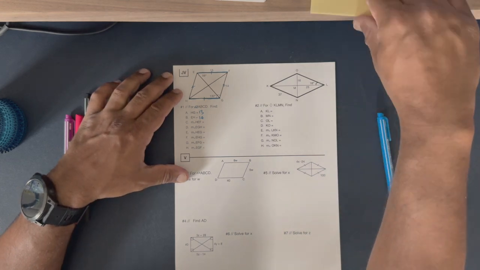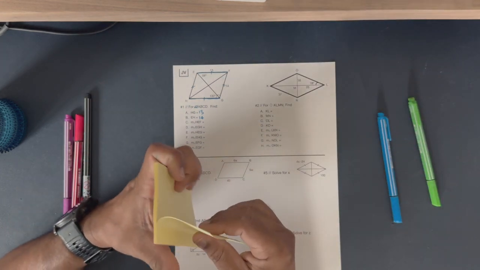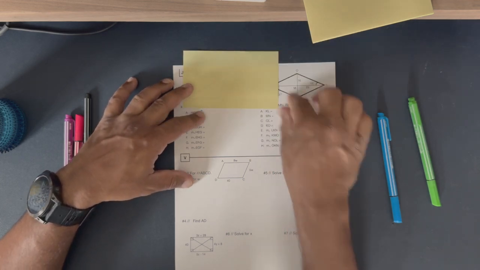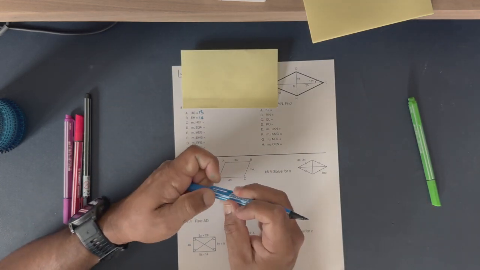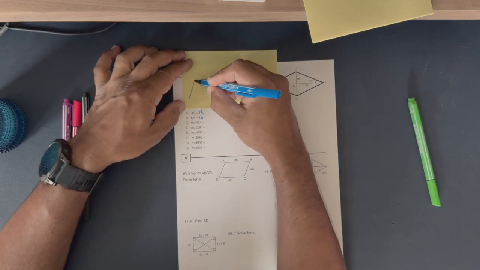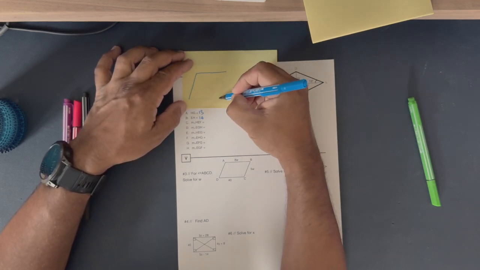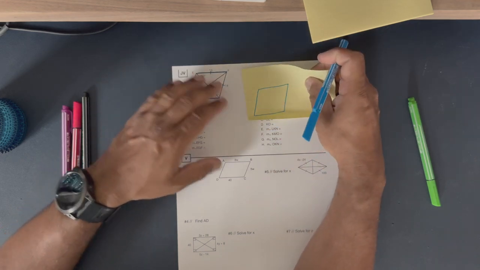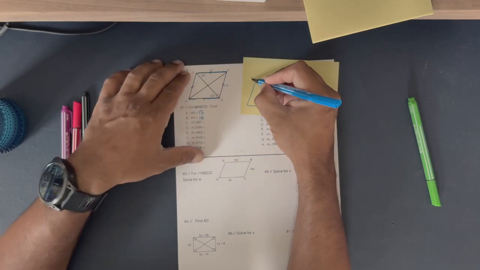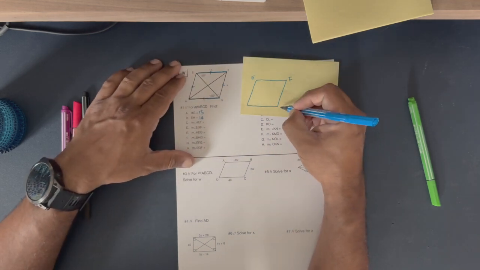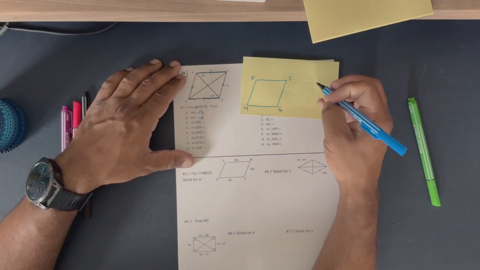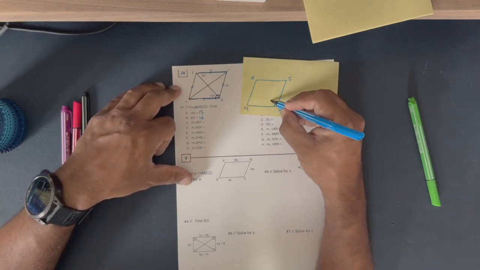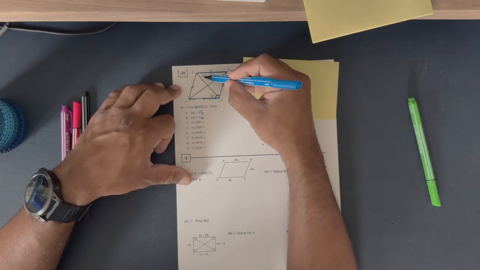Okay. This part can get a little confusing, so I'm going to use a post-it. E, F, G, H. So this arc right here tells you that the whole thing is 130. 58 doesn't have that arc.